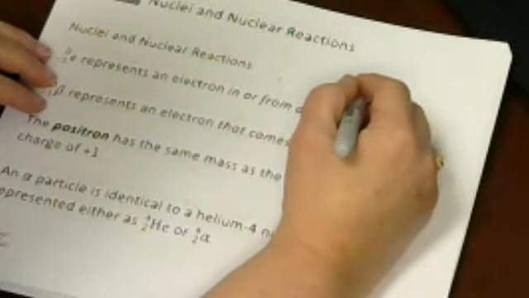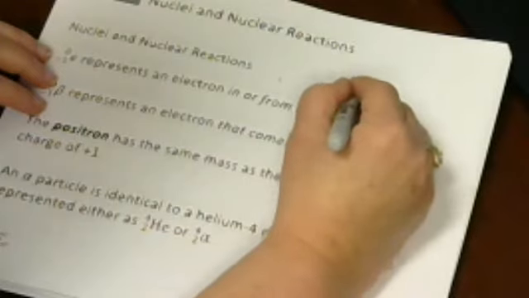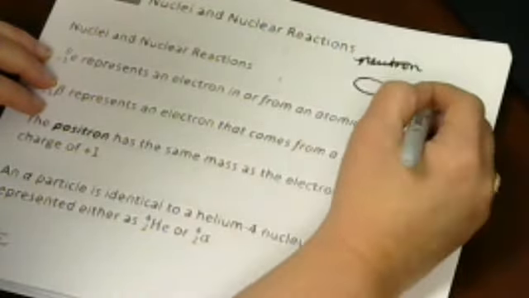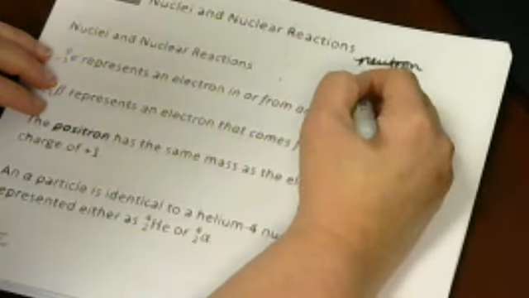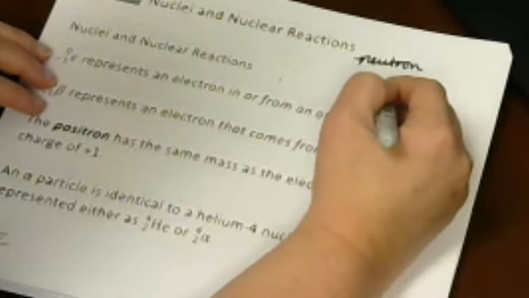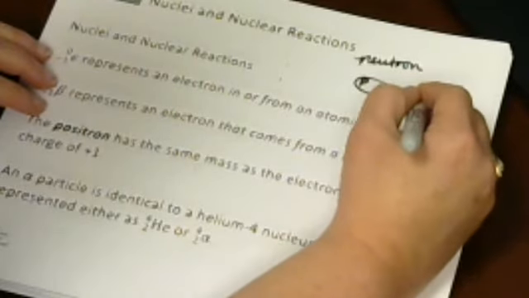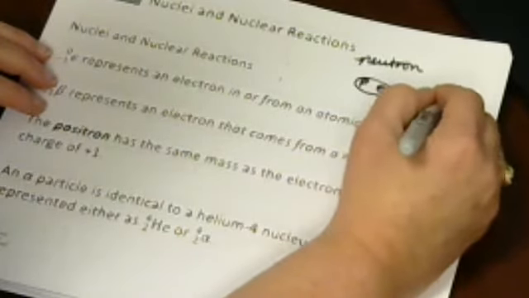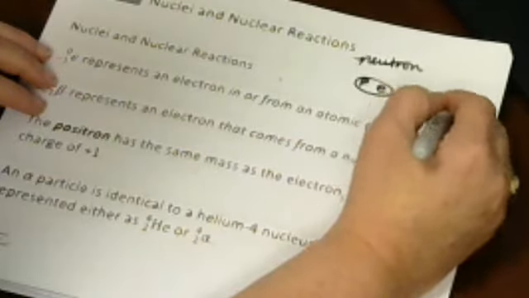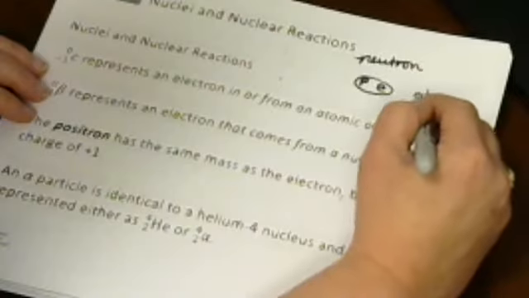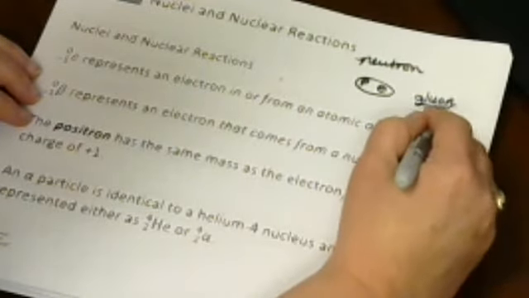The reason its mass is slightly more than a proton is that a neutron is actually made of a proton and an electron, and they are glued together by a particle called a gluon. Now you won't have to know this. This is just for you that are curious. It's a V, this symbol right here with a little bar over the top. This is physics now.